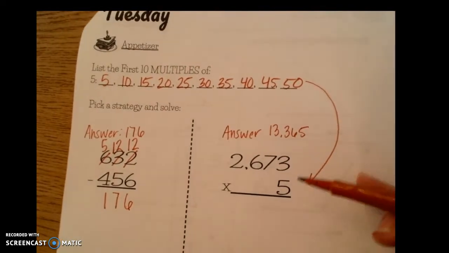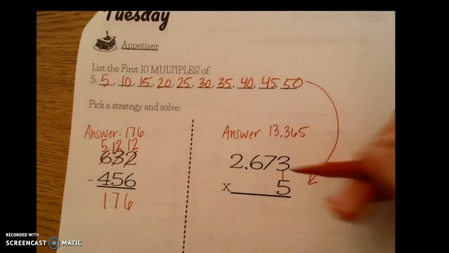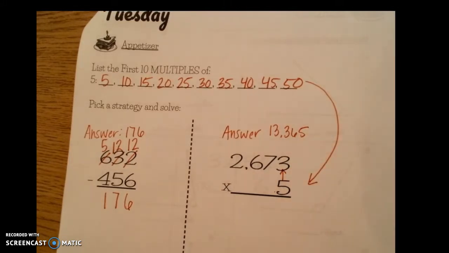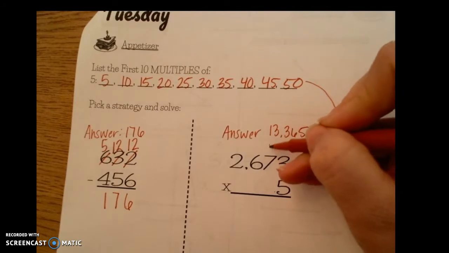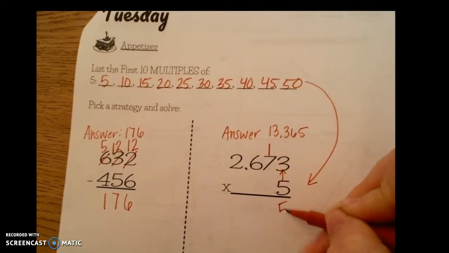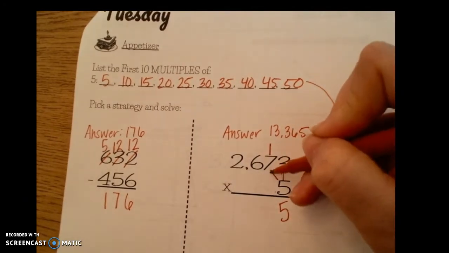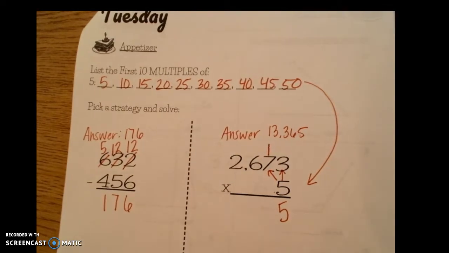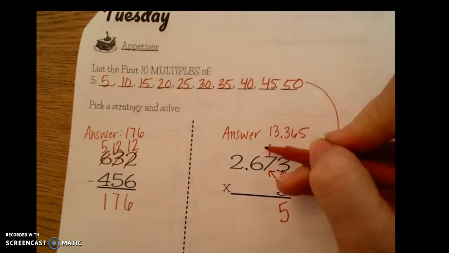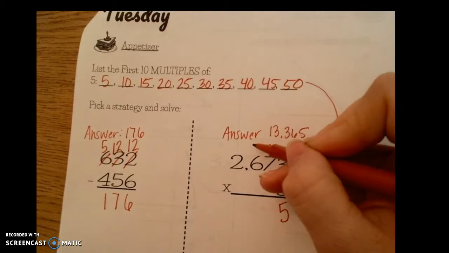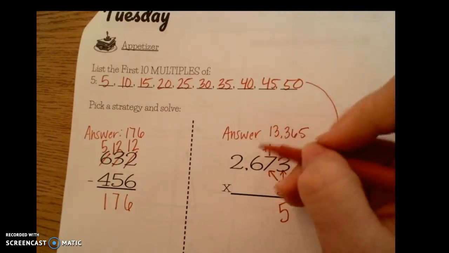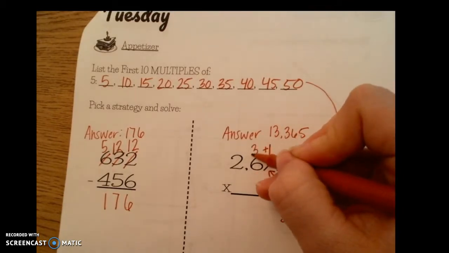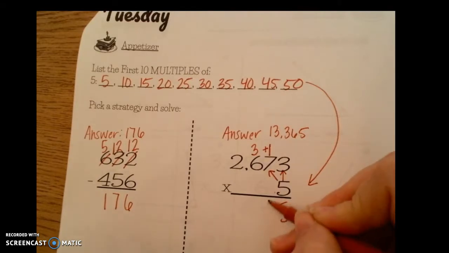Then here, first we're going to do 3 times 5 is 15. Since that's a two-digit number, I have to carry the 1, put the 5 below. Then we go here. 5 times 7 is 35, plus 1 is 36. Since that's a two-digit number, I have to carry the 3, put the 6 below.